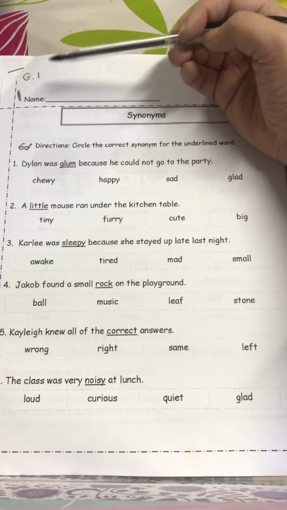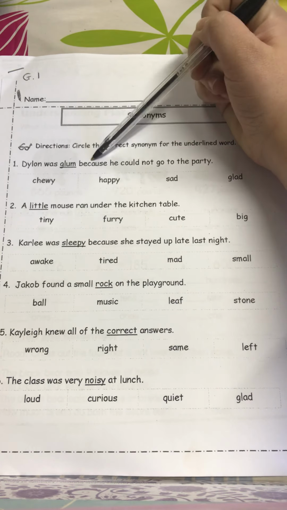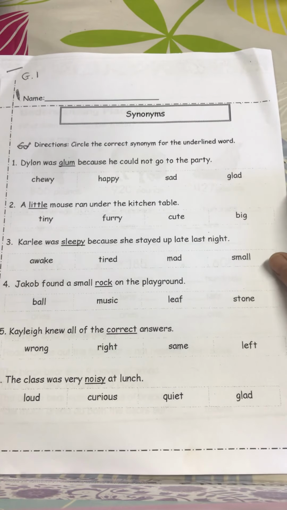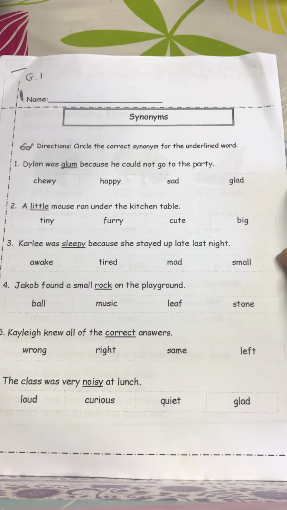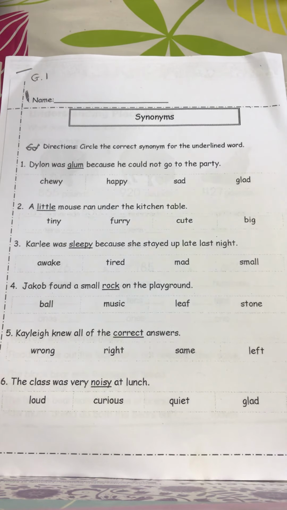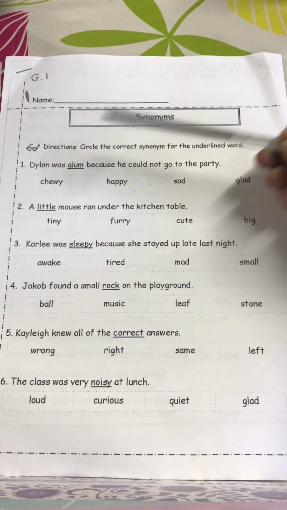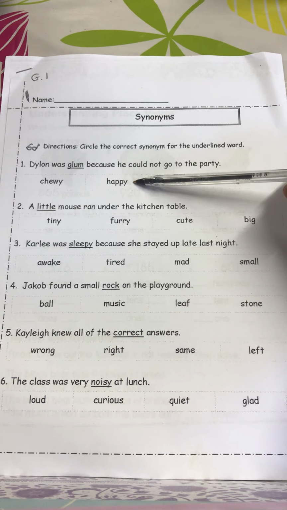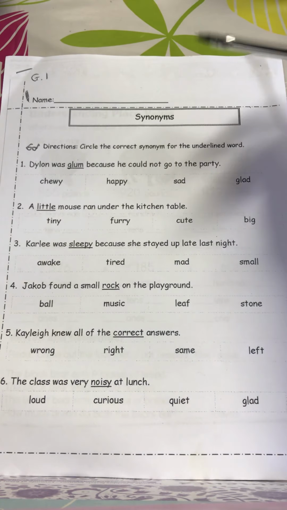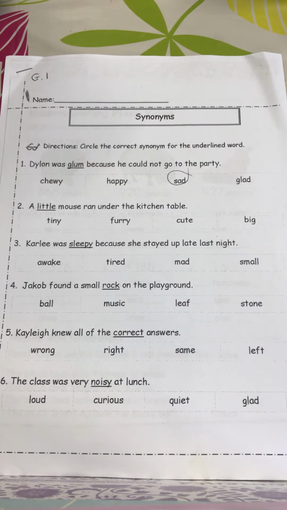Number 1. Dylan was glum because he could not go to the party. Which word could I have put into that sentence that would make the meaning the same? Could I have said Dylan was chewy because he could not go to the party? No. Could I say Dylan was happy? No, glum does not mean happy. Could I say Dylan was sad? Yes. Glum and sad have the same meaning. They both mean he was upset about it.